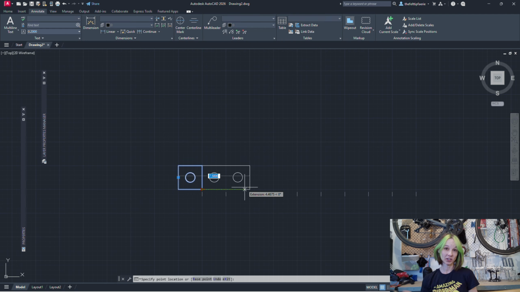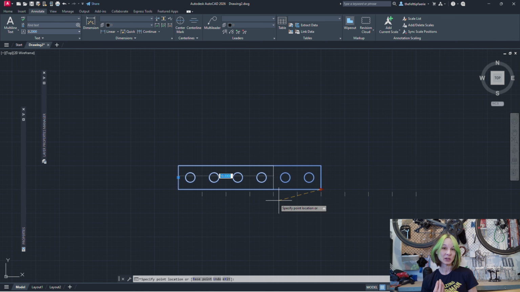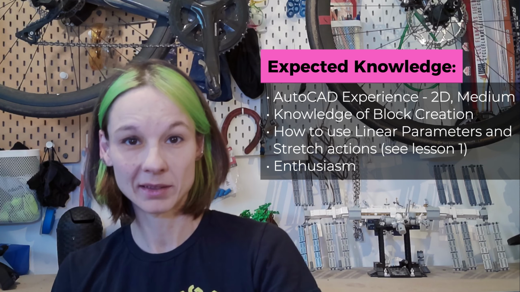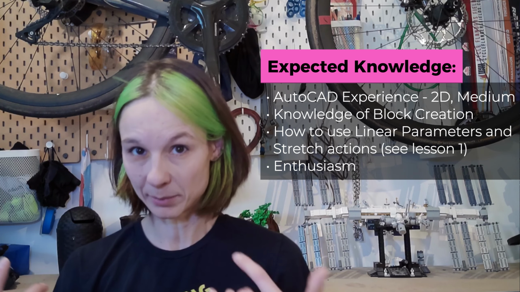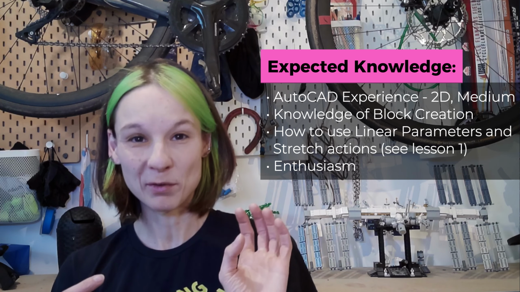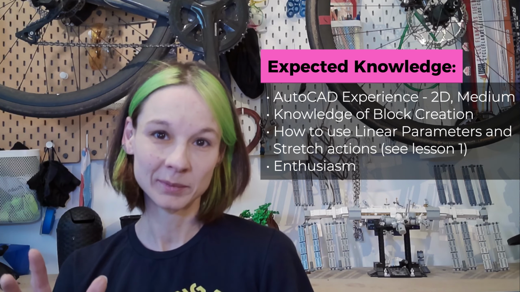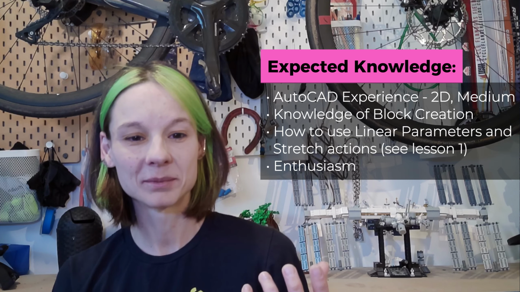In this lesson, I'm going to show you how to work with arrays and how to add a few properties to your parameters. Now, before we get started, I expect you to already be familiar with AutoCAD to a reasonable level. You should know how to create and edit blocks. You should be familiar with the linear parameter and the stretch action. And as always, bring your enthusiasm.